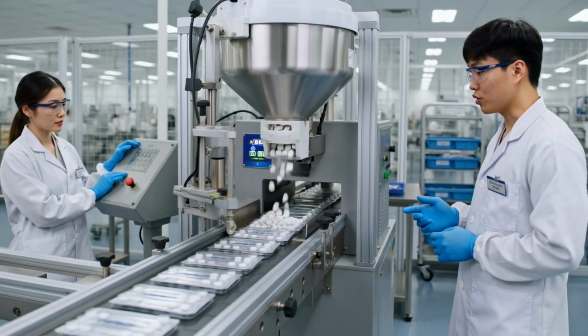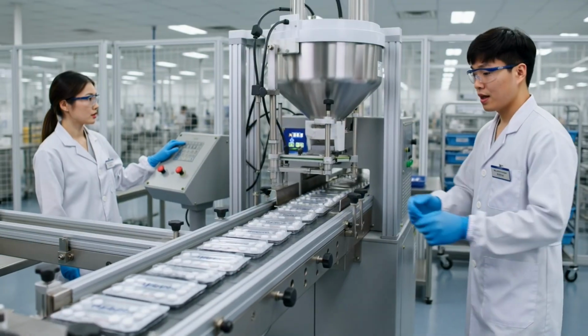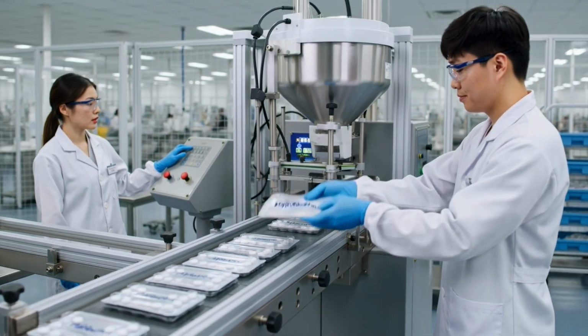Looks like a smooth run, no jams. Agreed. Output is steady at target rate. I'll grab a sample for the log.